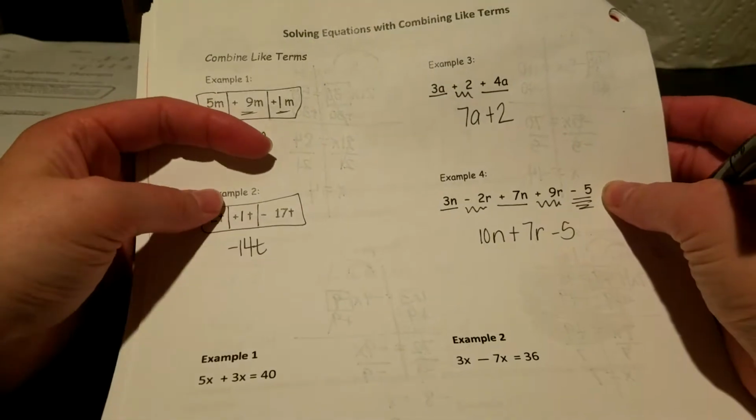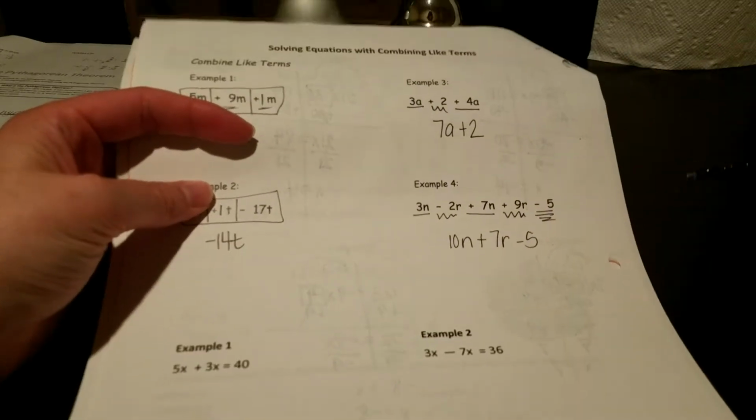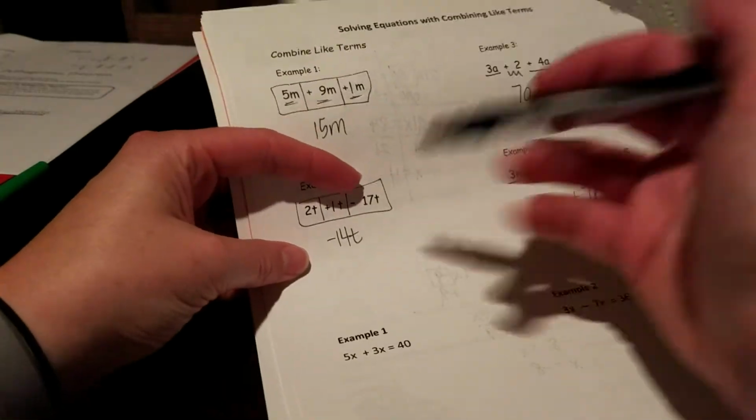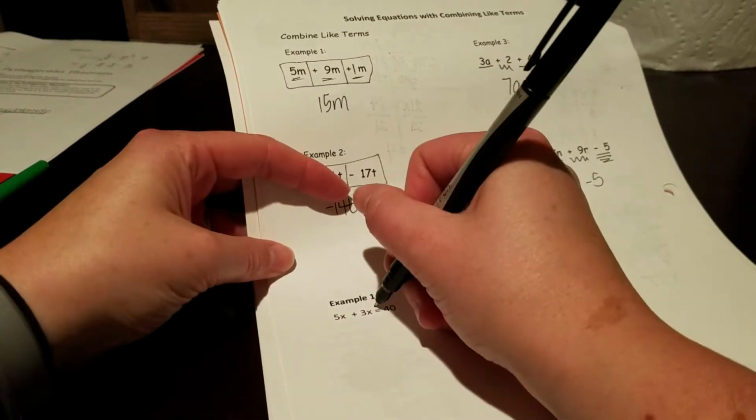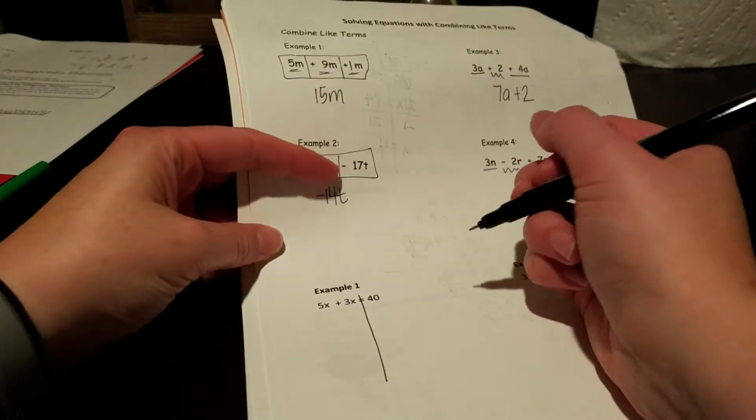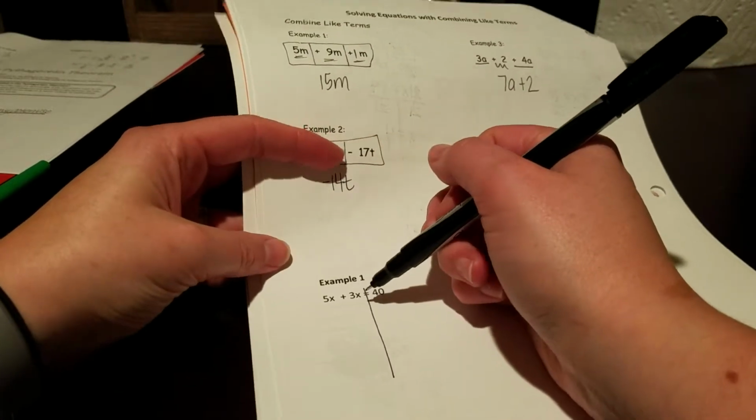In our equations, we're only going to have one variable. So while this one has two different variables, we won't see that in our equations. So take a look at example 1. Go ahead, drop a line down the equal sign. What you need to do is combine like terms before you solve.